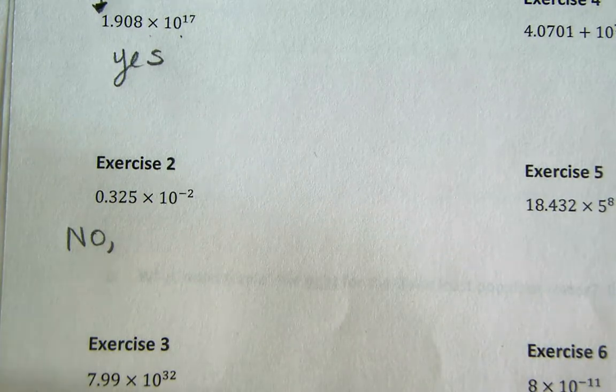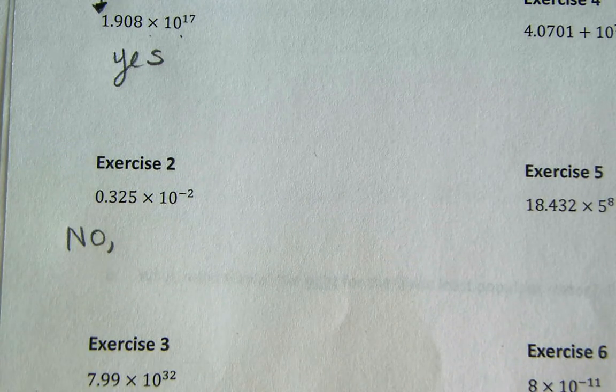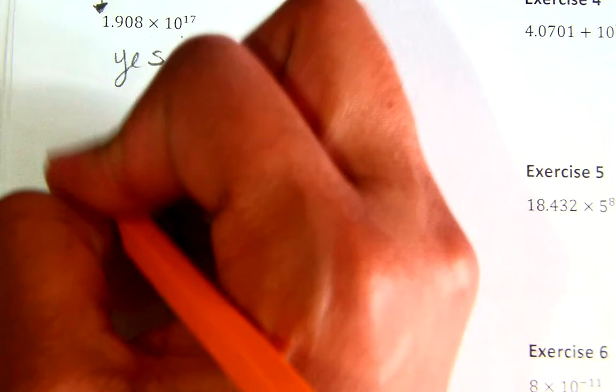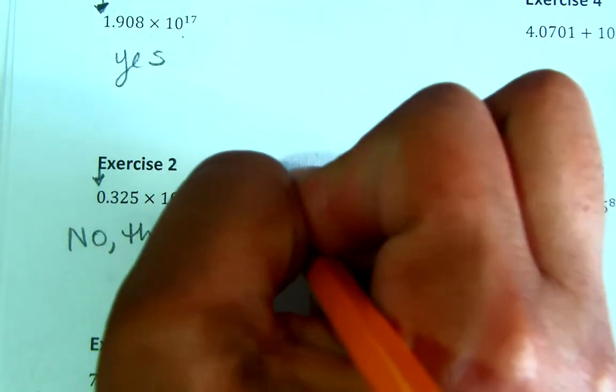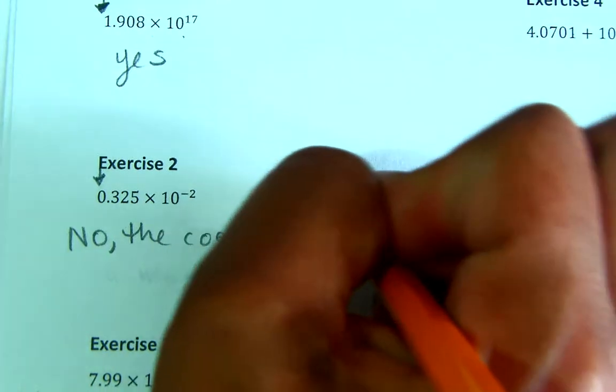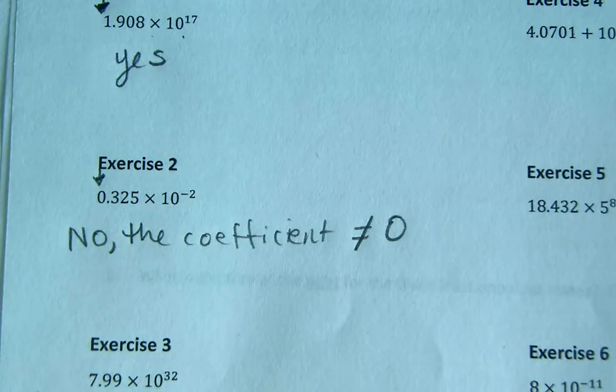Which of the criteria from the box above or from the explanations I've given show us that this number is not in scientific notation? Yeah, my leading digit. The coefficient cannot be equal to 0. This number must be greater than or equal to 1 and less than 10.